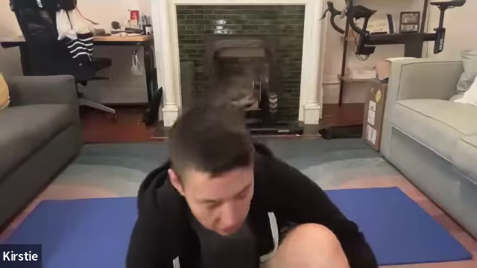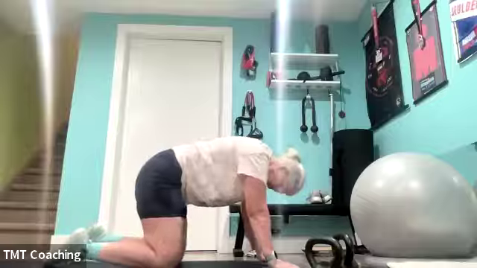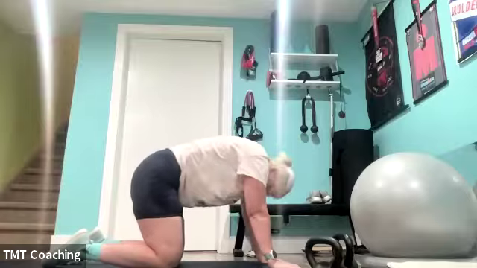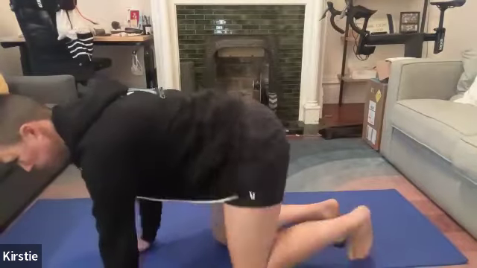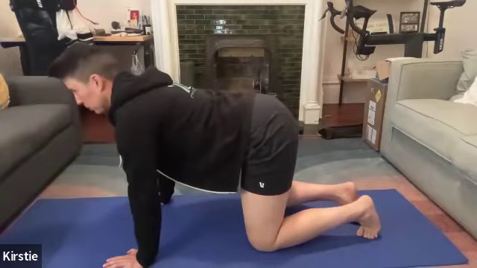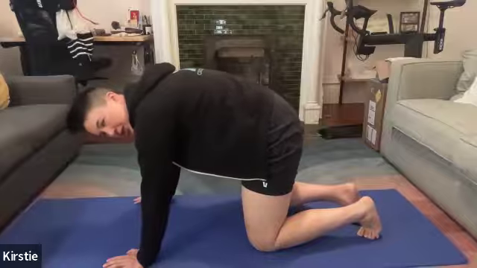And let's just start with some cat cows. I'm going to finish my coffee though, so you can do cat. And reps here, you can do more or less. This rep scheme is a guideline.